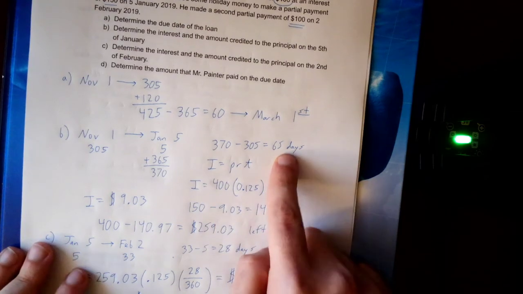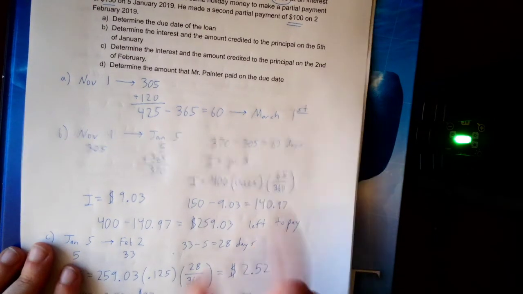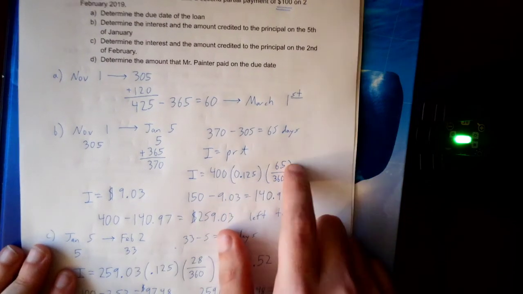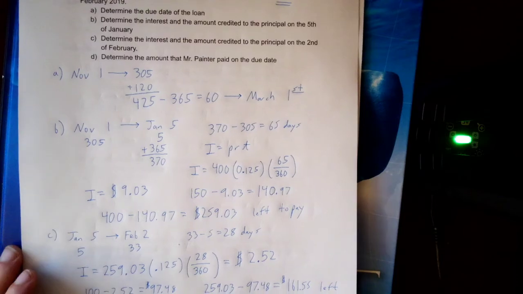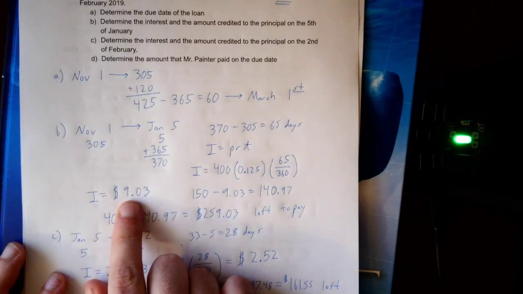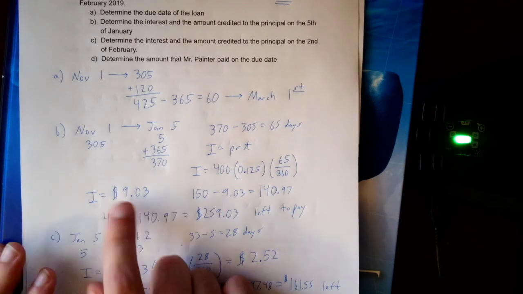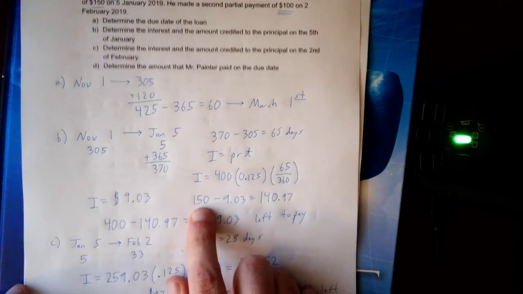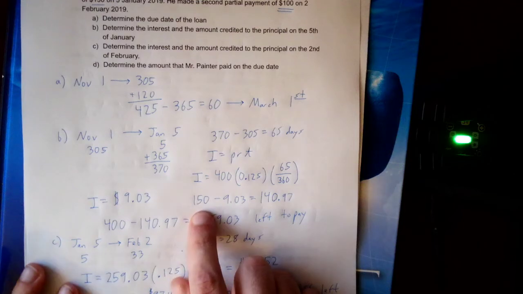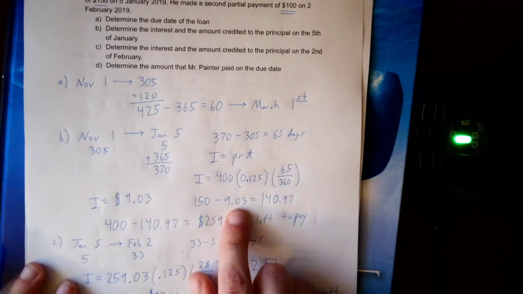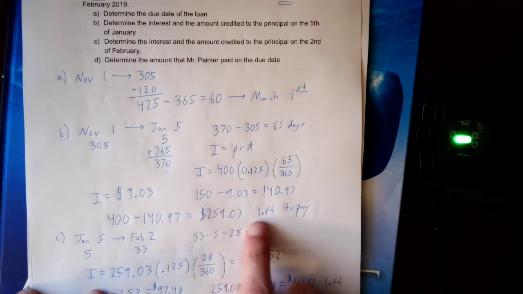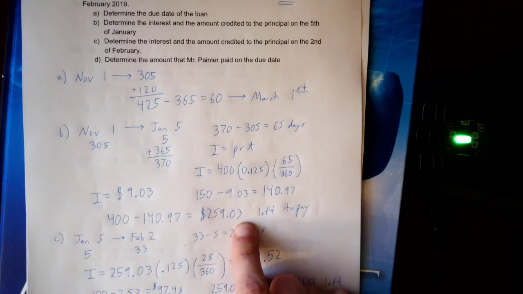Now, over those 65 days, interest accrued. I had a $400 loan at 12.5% and 65 days worth of time. That told me an interest of $9.03. Now, I made a payment of $150 on that day. On January 5th, I paid $150. $150 applied to the interest first means there was $140.97 left over for the principal. So my principal had $259.03 left over.